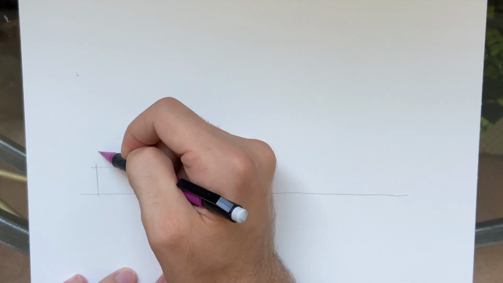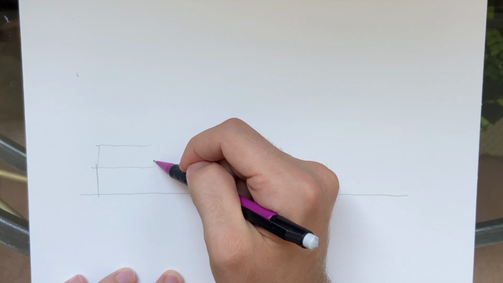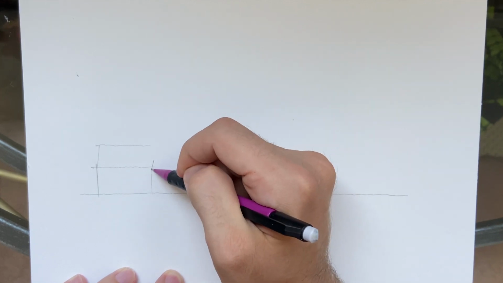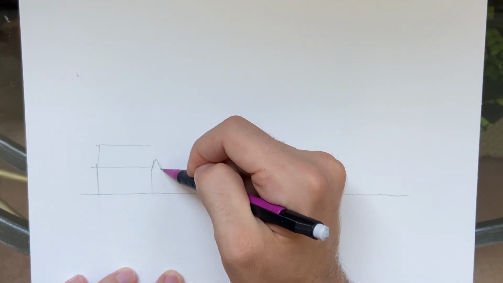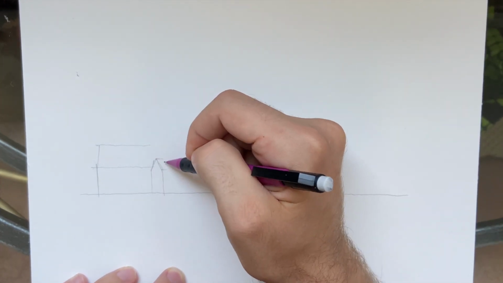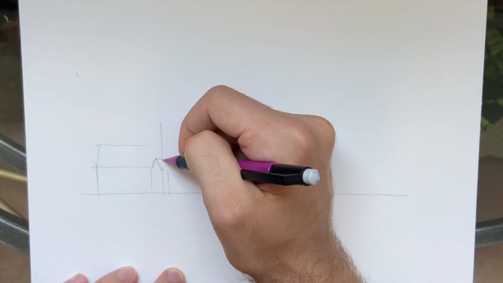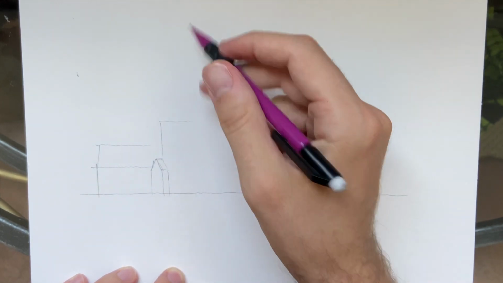I start with a horizontal line for the ground. We're going to change that as we go along, as it's built on a cliff, but it's a good place to start. The rectangle on the left is for the Great Hall, and then I added a roof on top with a slight slope on the left side of it. And here is another part of the Great Hall.